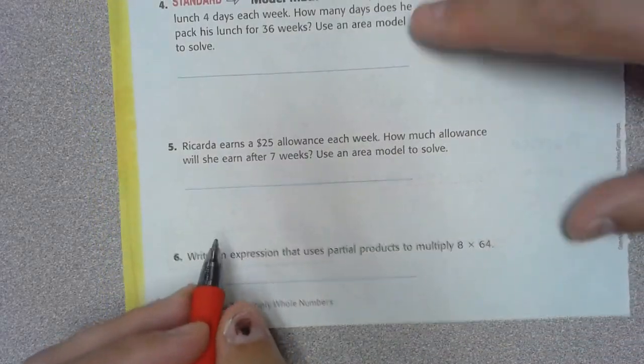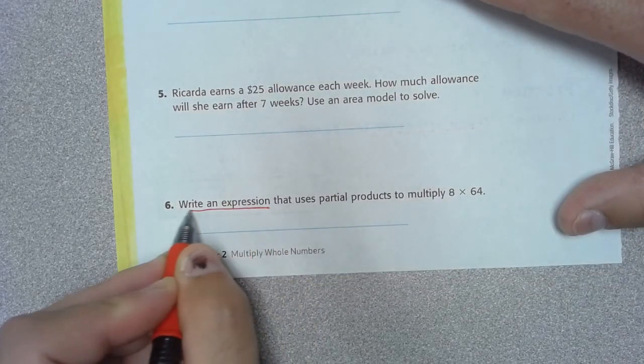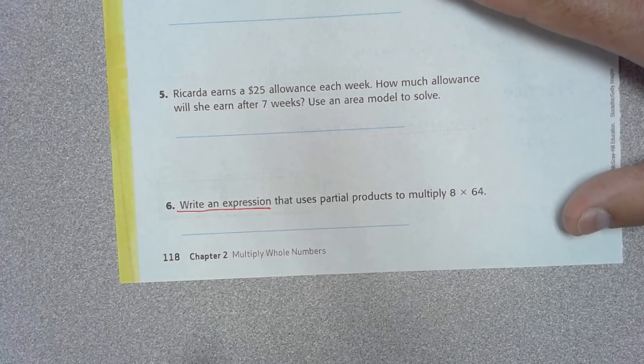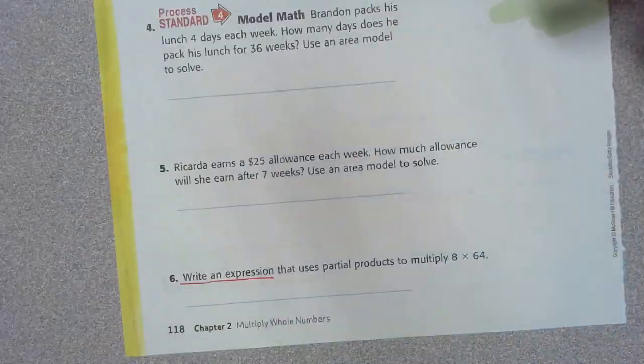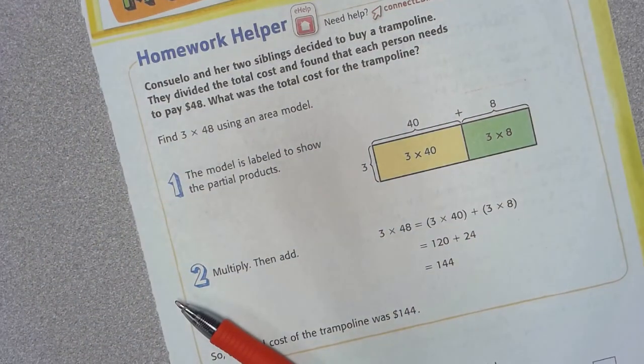This one right here, you're going to write an expression. So basically that one right there is this one right here all over, just that one right there. So this should be fairly easy. If you need me, I'll be helping you here. So that's it. Homework is page 117 and 118.